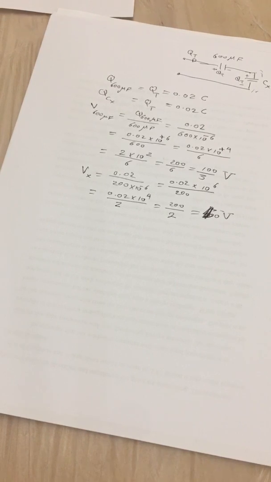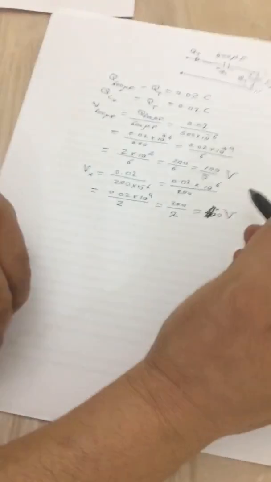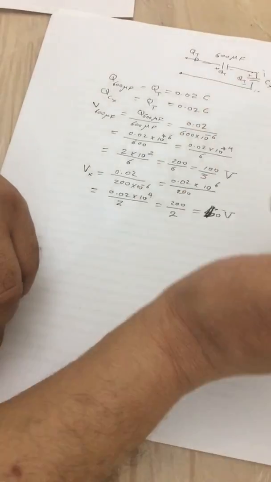Is there a mistake here? 200, charge 0.02, 100. There must be a mistake here. Sorry, there's a problem here. Yes, Cx is not 200, sorry. Sorry about that. C total is 200.